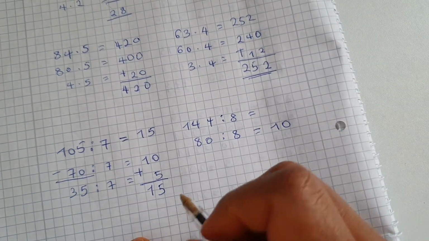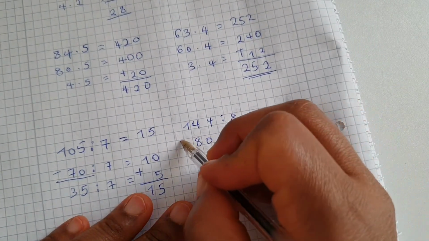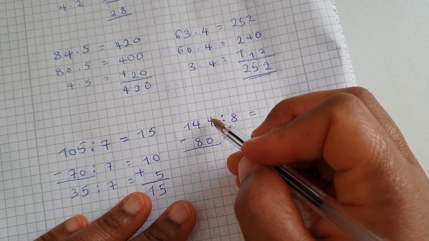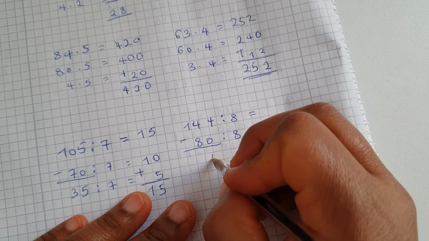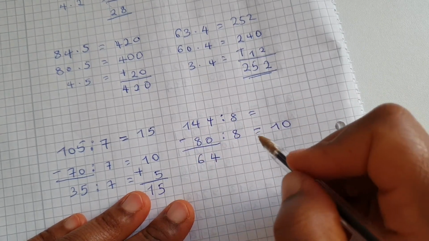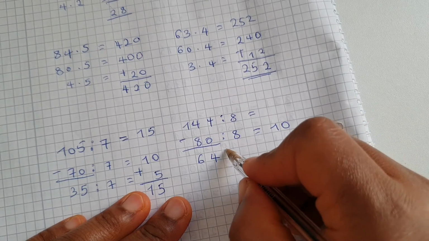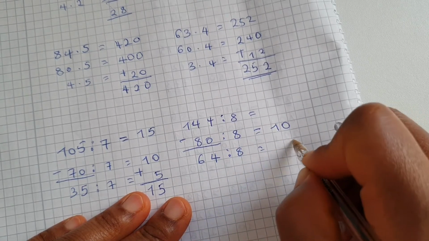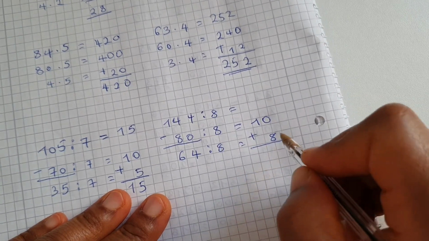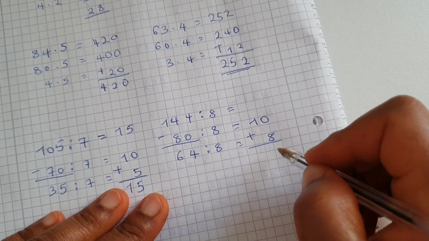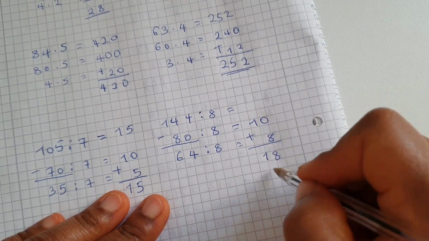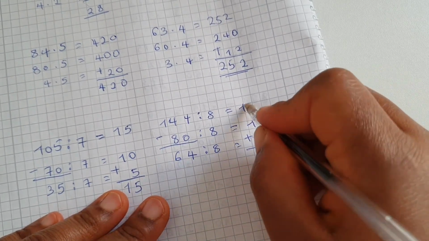Then we'll do the subtraction. 4 minus 0 will give you 4. Then 14 minus 8 will give you 6. Then 64 divided by 8 is 8. So now you add the numbers again. 0 plus 8 is 8, and 1 plus 0 is 1. Then the final answer is 18.